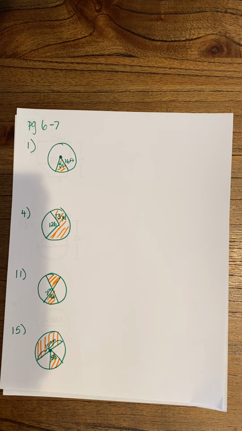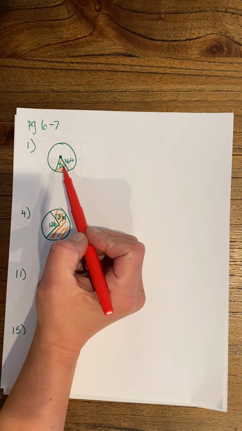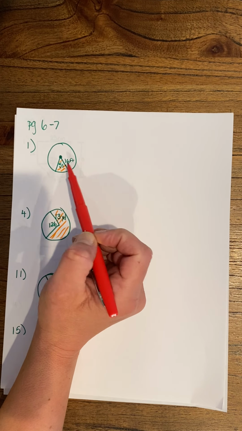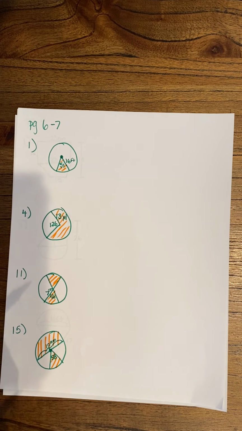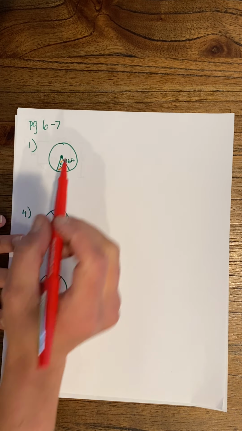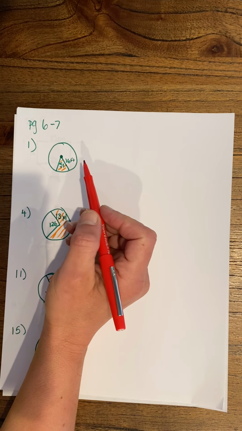So in number 1 on page 6, you have this little piece of the circle that only represents 51 degrees, the angle of that wedge there. So again, it's not a quarter of a circle where you could just multiply the area of the circle by a quarter. It's a different fraction, but it's easy to figure out because you know the angle and you know the total degrees in a circle is 360. So this represents 51 degrees out of 360.